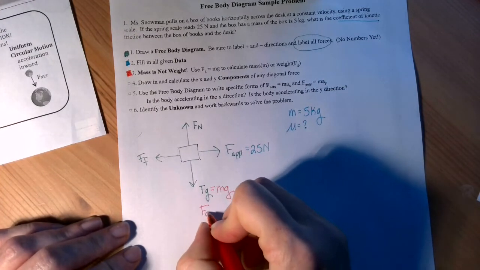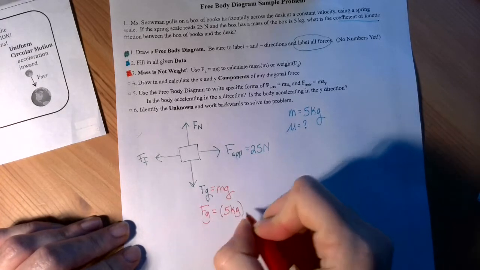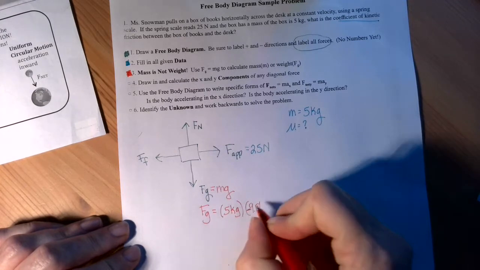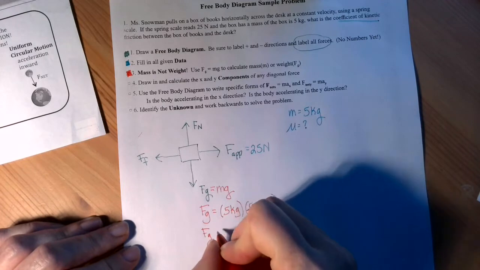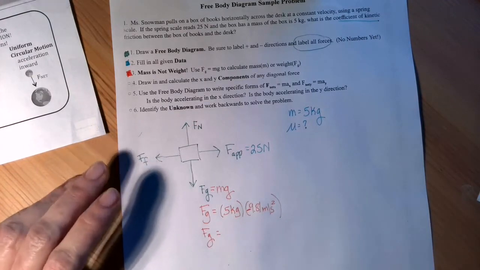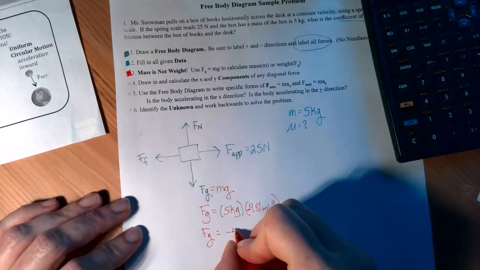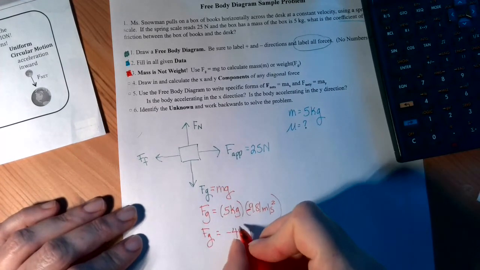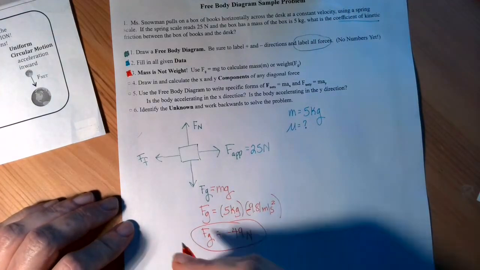So F sub G is 5 kilograms, it's about 10 pounds, times 9.81. And since down is negative, I'm going to put a negative in here. And when I do the math on that, I get that this is about negative 49 newtons. I'm going to circle that because it's an intermediate calculation. Okay, that's done.